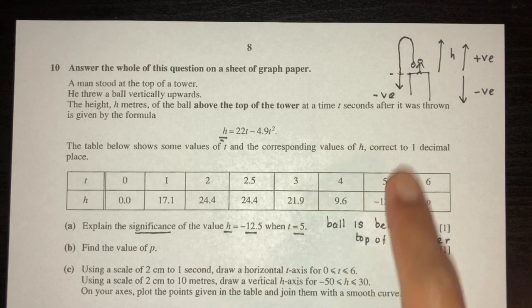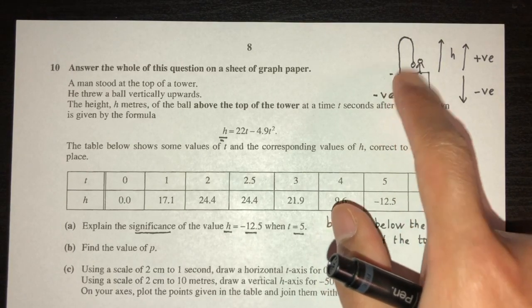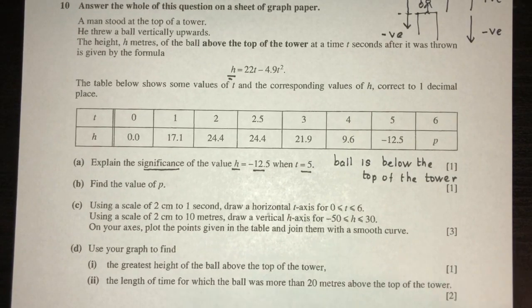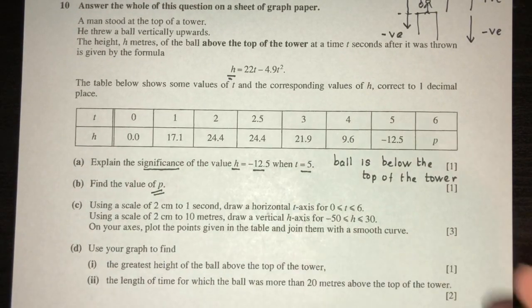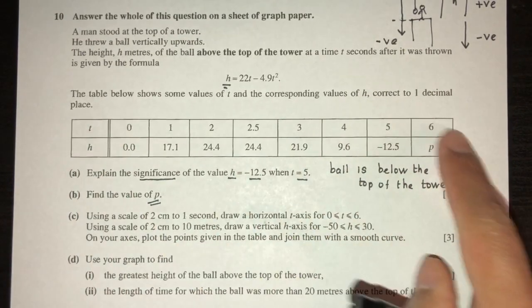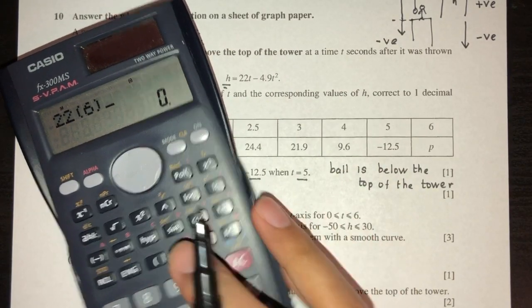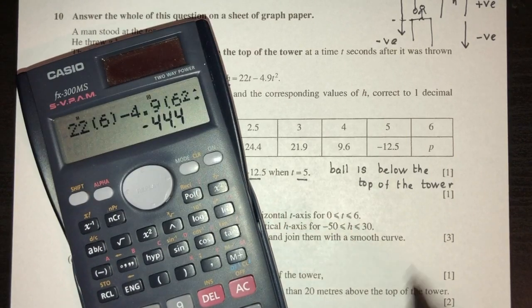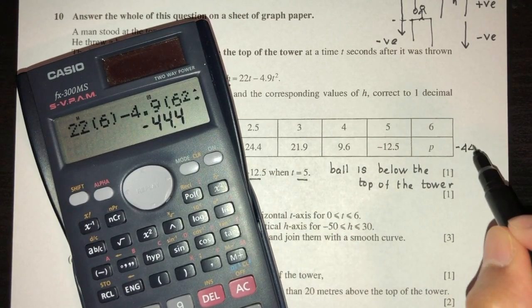It means that the ball is now below the top of the tower. That's what it means. Now for part B, find the value of p. P can be found pretty easily. We can just plug the value of t inside of this formula: 22 times 6 minus 4.9 times 6 squared. That will be minus 44.4.